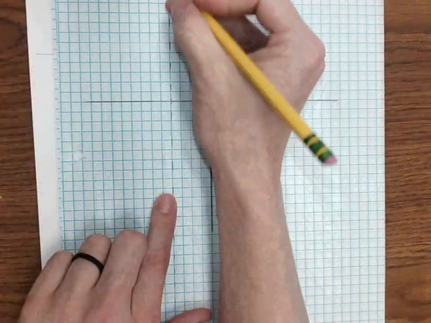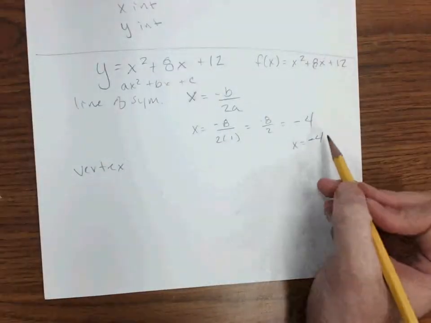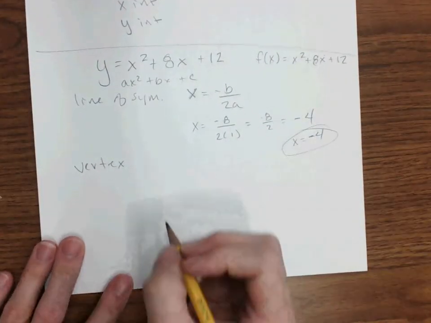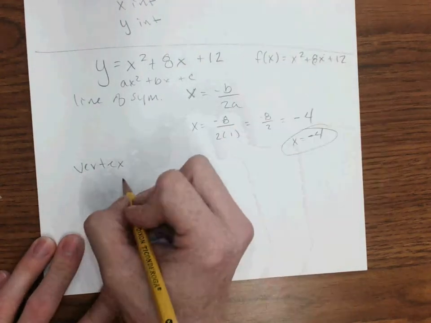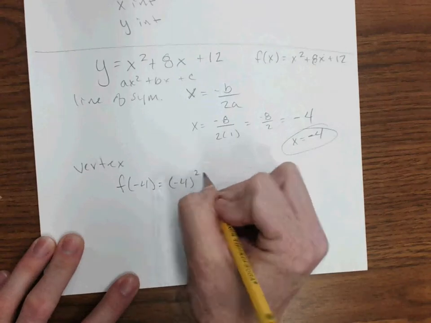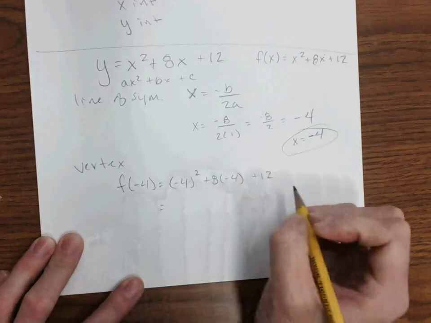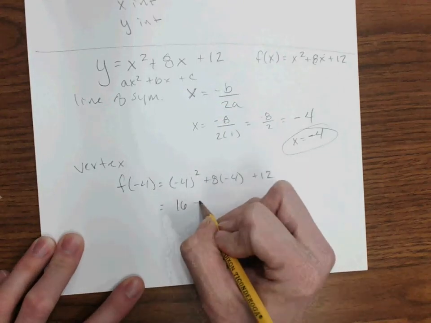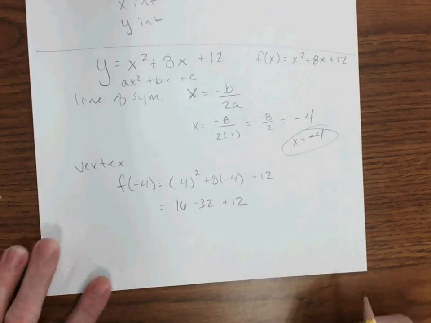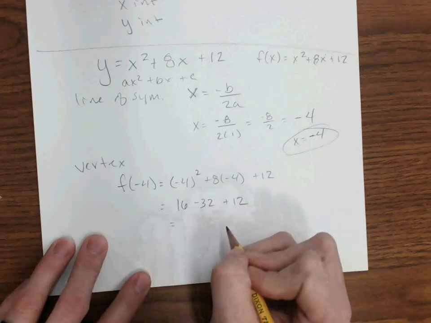That means that the vertex is going to lie somewhere on this line. In order to find my vertex, I just have to plug in a negative 4. So if I use my function notation, I've got f of negative 4 is negative 4 squared plus 8 times negative 4 plus 12. So I've got 16 minus 32 plus 12. So that's going to be 16 minus 20, right?